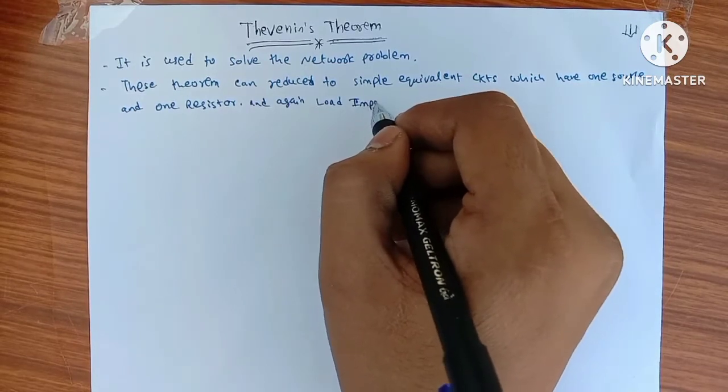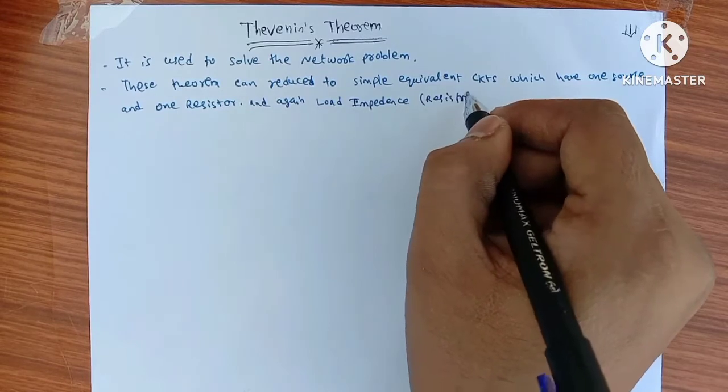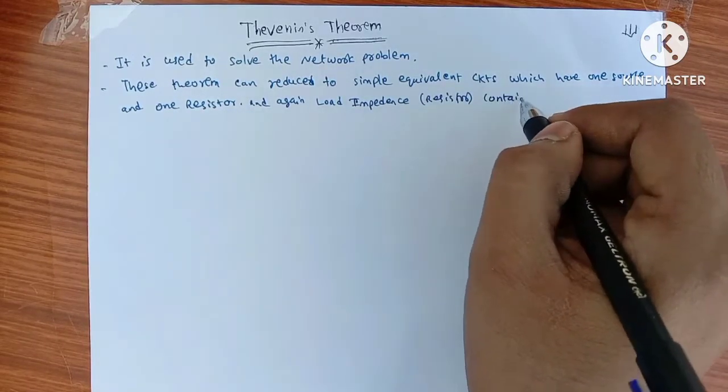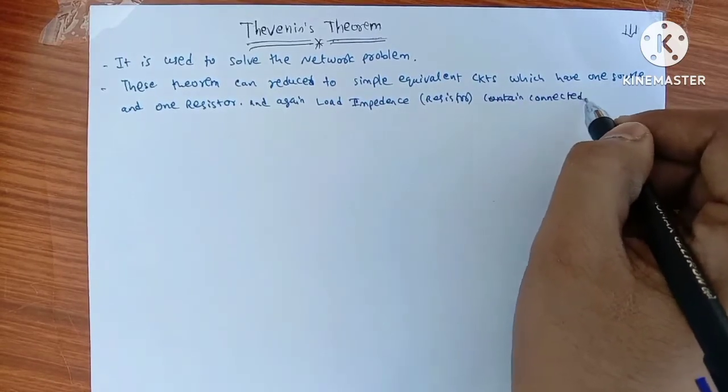Load impedance or load resistor connected across it.